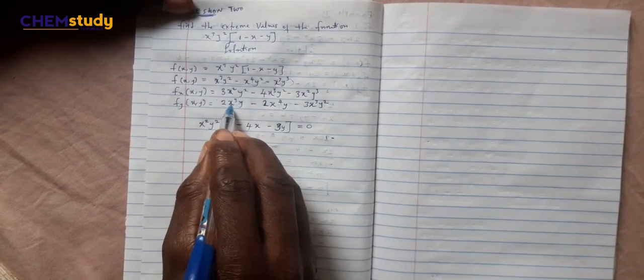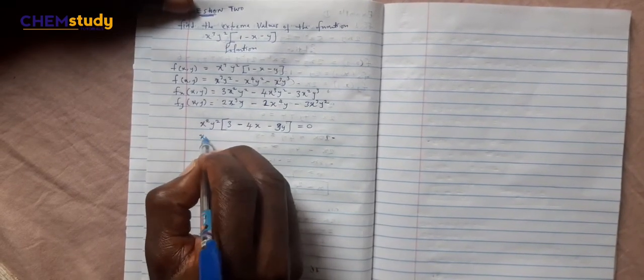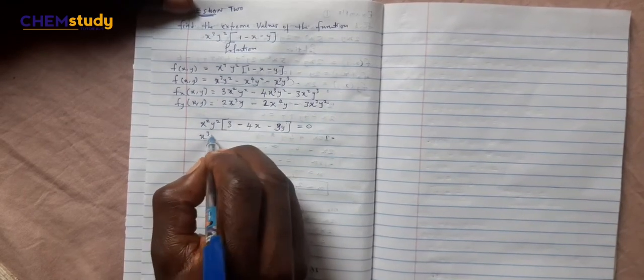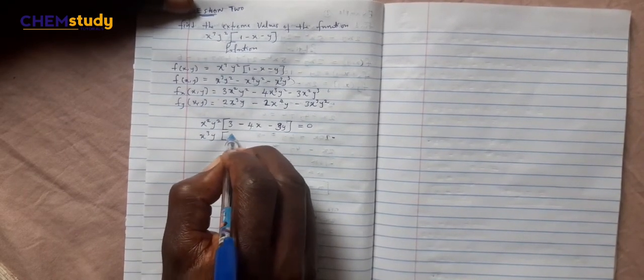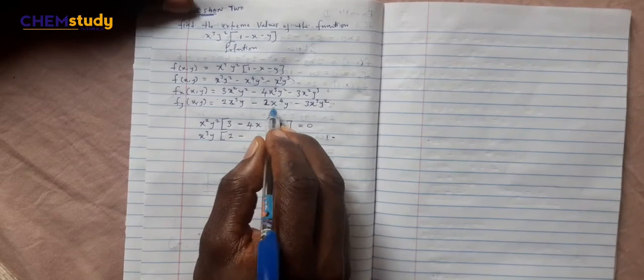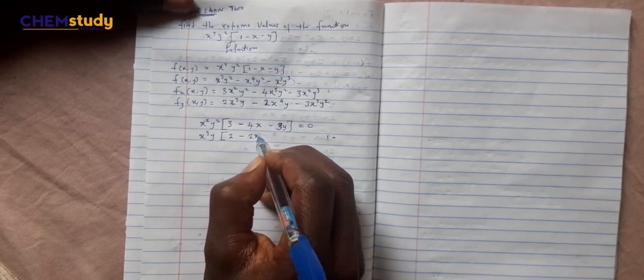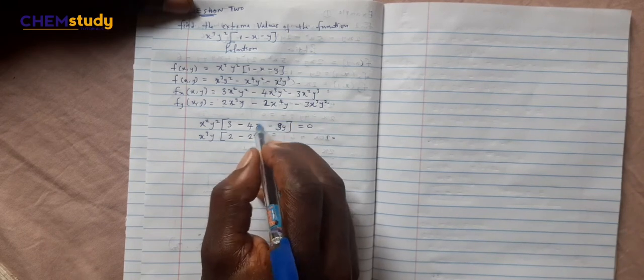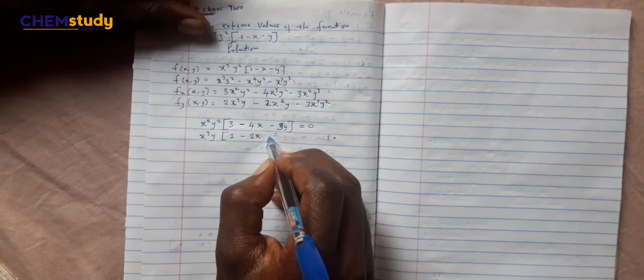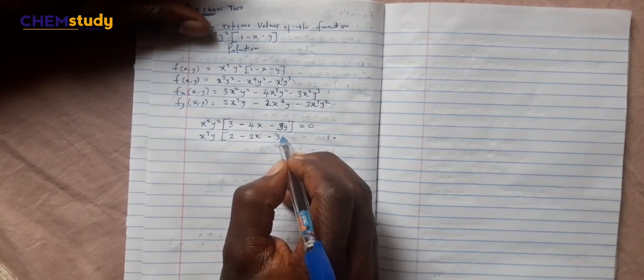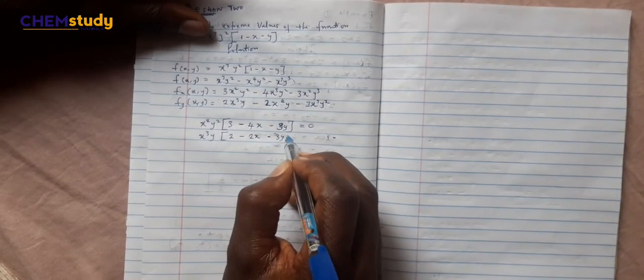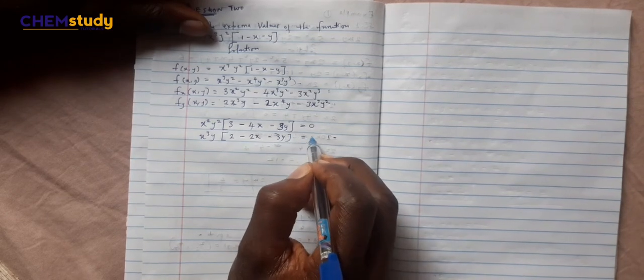For the second equation, x cubed is common, y is common. So x cubed y times (2 minus 2x minus 3y) is equal to 0.